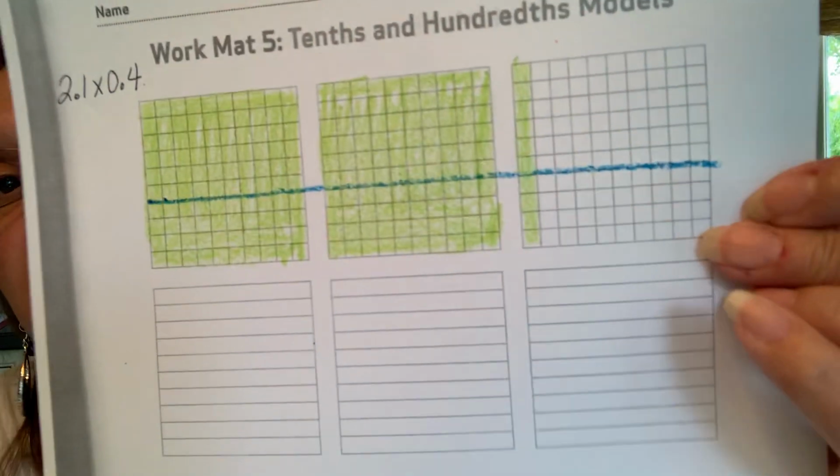And if you like, what you can do, I'm not going to be mad, is you can make a line before you color like this. See? I made my line all the way across, and that reminds me to color all the way across.